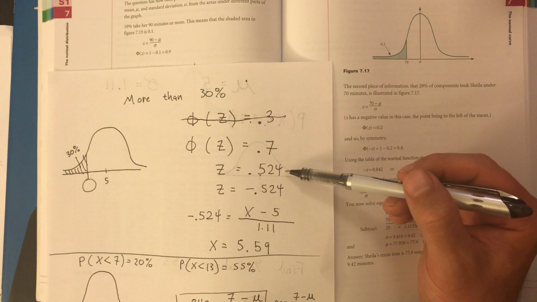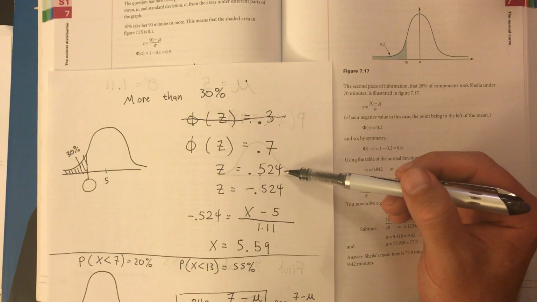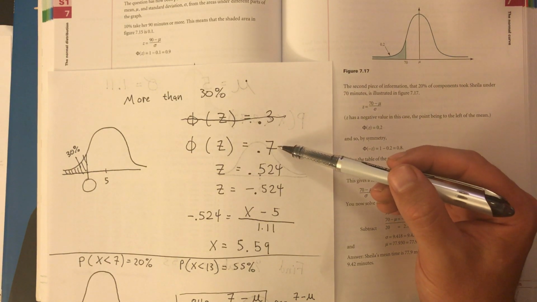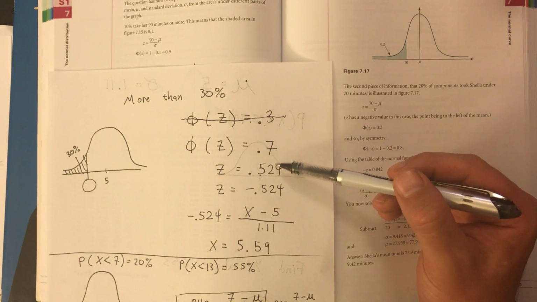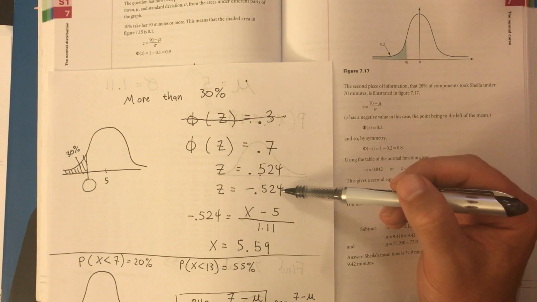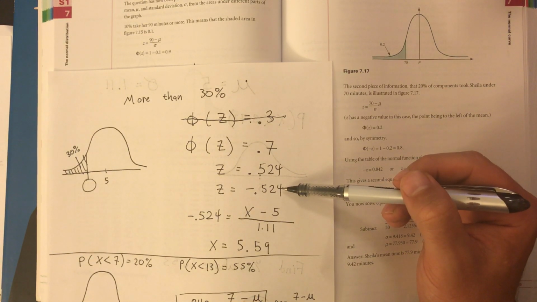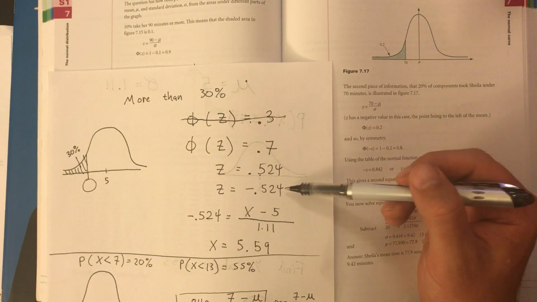So this is using the table backwards. Don't forget, this is not the z-score we were after. This is the z-score that goes with the 70th percentile. We want the 30th percentile, so we have to flip back over to the left side by making this number negative. So there's the process. You find it, you make it negative.